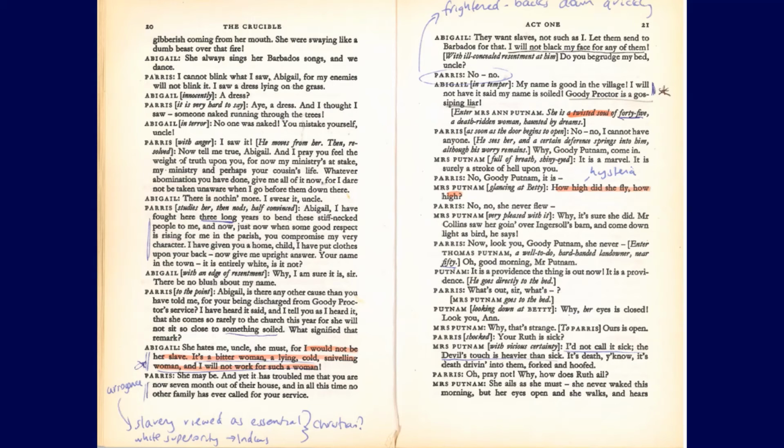Abigail, I have fought for 3 long years to bend these stiff-necked people to me, and now, just now, when some good respect is rising for me in the parish, you compromise my very character. I have given you a home, child.